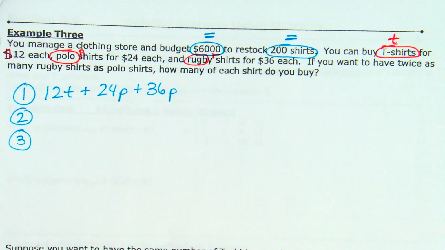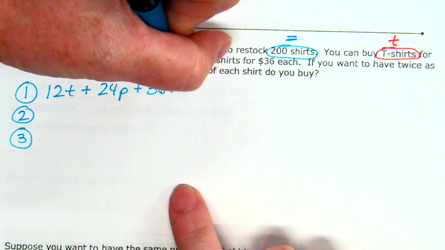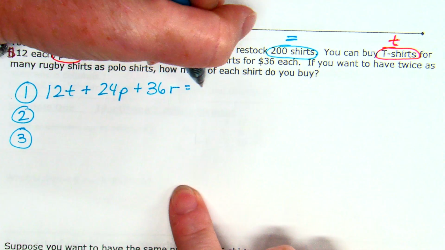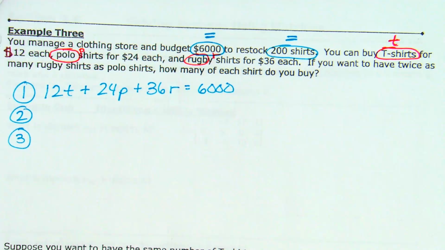Plus 36R, my apologies there, not P, and then it equals 6,000. I love my whiteout tape when I'm doing notes because I can immediately write over it. I learned several years ago that the bottle of whiteout does not work because I can't write over it right away. Okay. So one equation is equaling the 6,000.